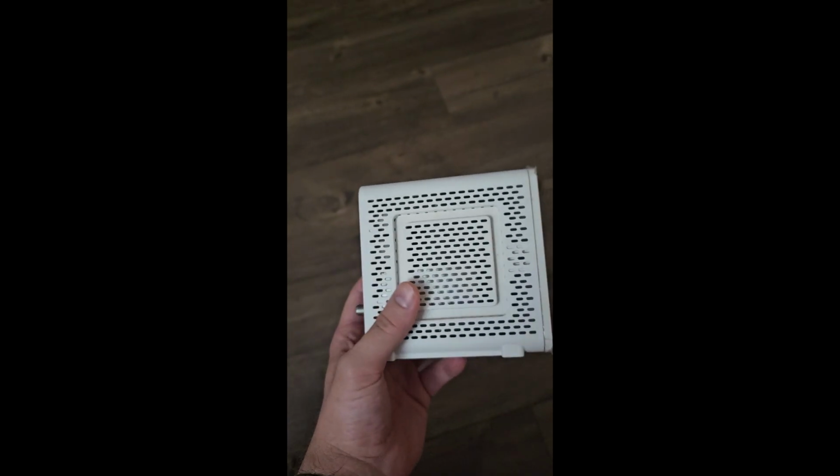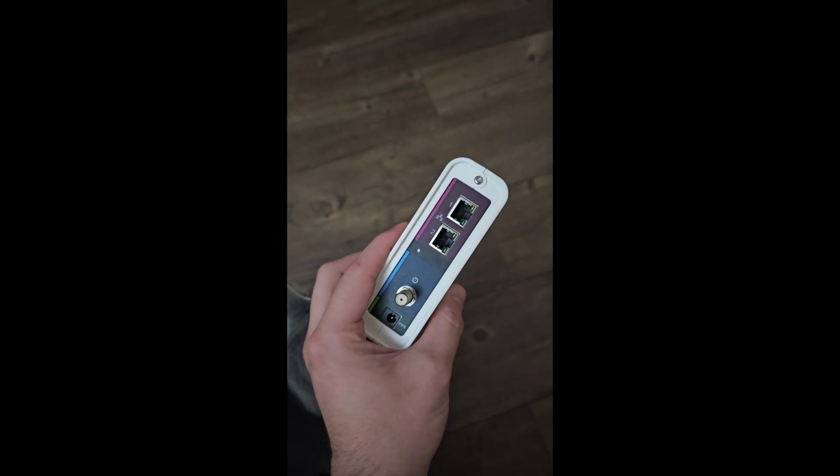A modem, short for modulator demodulator, is a device that allows your local network to communicate with your internet service provider, or ISP. It works by translating digital data from your network into analog signals that travel over mediums like cable lines, phone lines, or fiber optics, and then converting incoming analog signals back into digital data that your devices can understand.